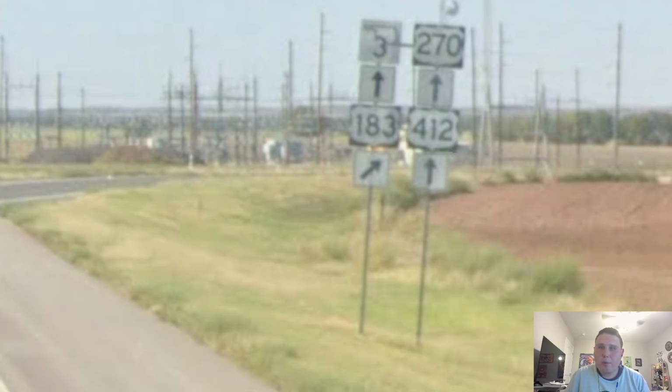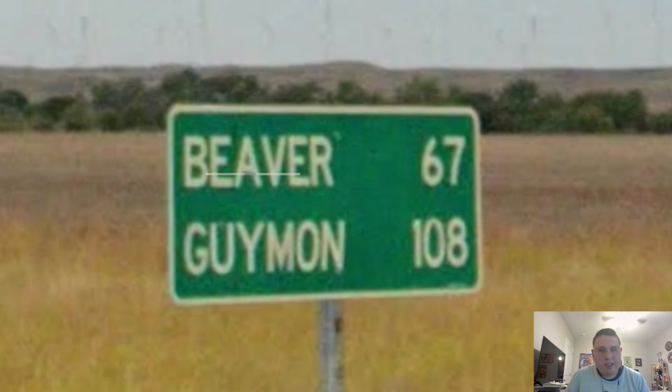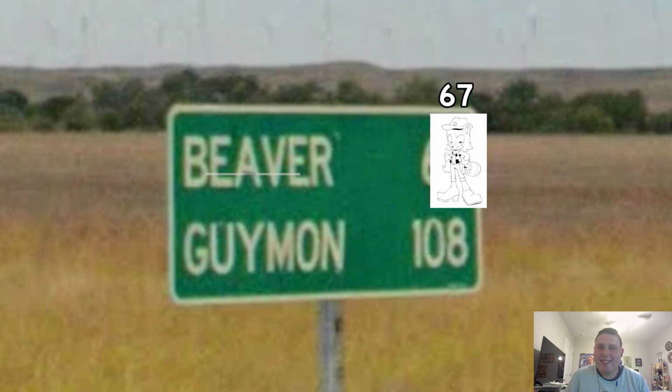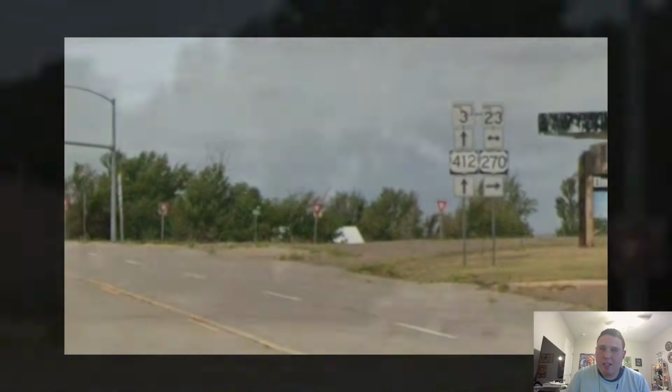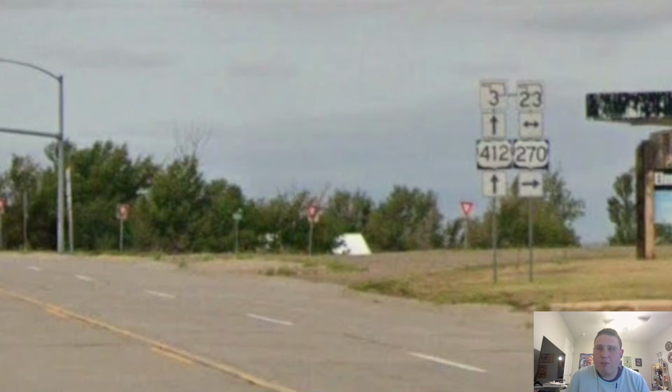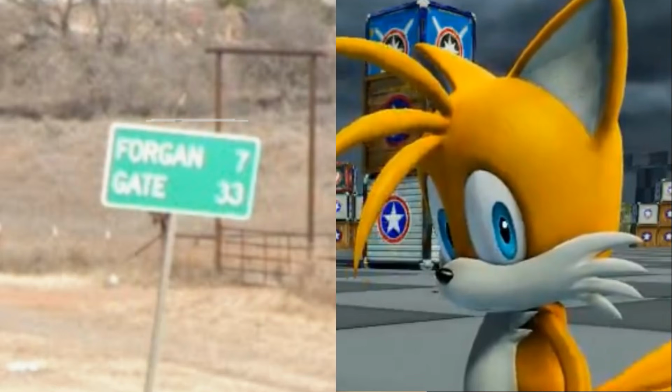And here, outside of Fort Supply, US 183 does split off from 270 and 412. And we do get Guyman still as our primary from 108 miles away, with Beaver being next. Here we meet with US Highway 283 in the middle of nowhere once again. And here in Elkwood, we split off from US Highway 412 as that'll be heading towards Guyman, and we're not going to be heading north towards Beaver now. In fact, our next mileage sign, we now get Forgan from 21 miles away.